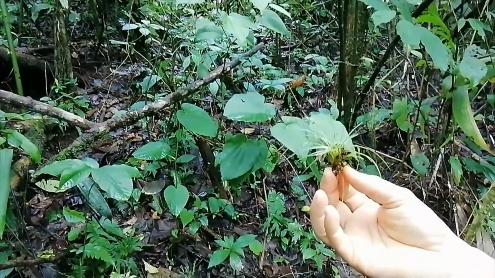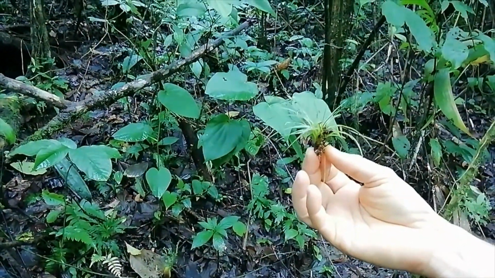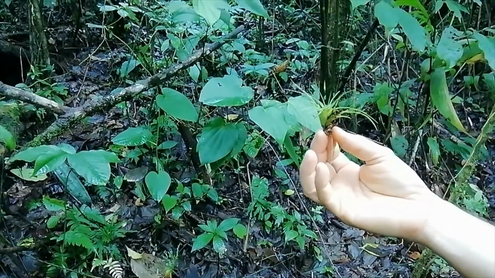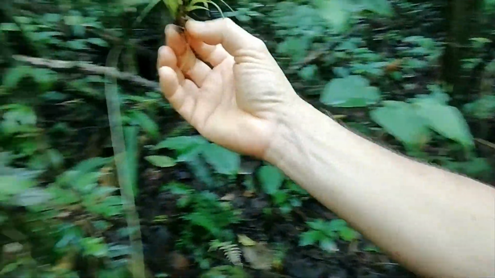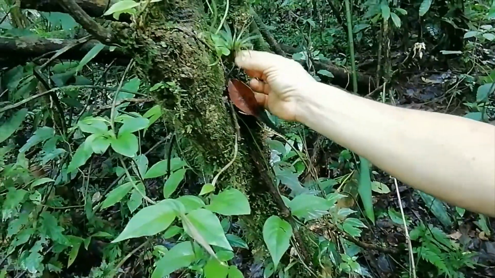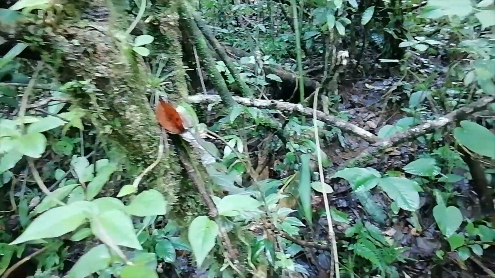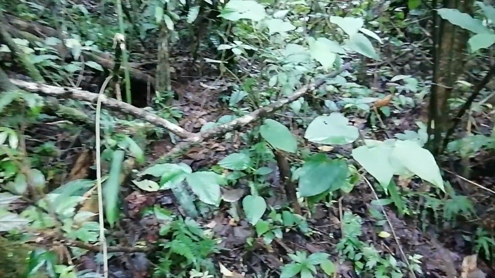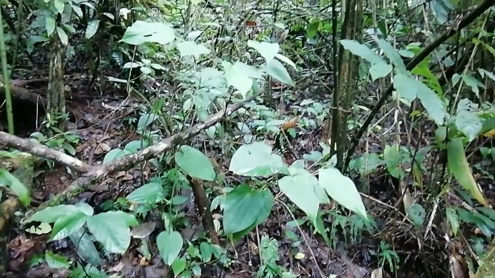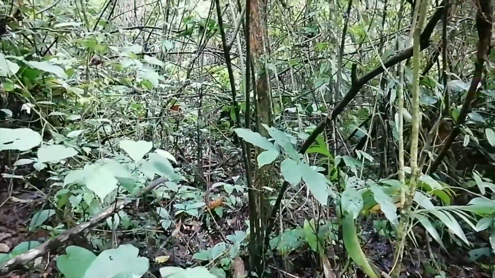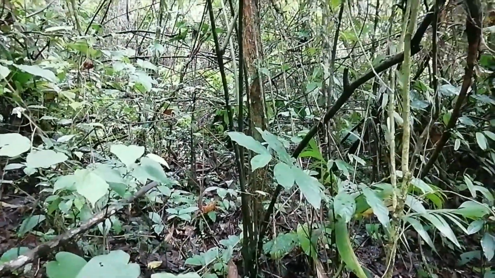So this type of plant, called a bromeliad, a member of the pineapple family, is commonly found in tropical rainforest, and is interestingly adapted to obtain nutrients from the fallen leaves of the canopy of the tropical forest.